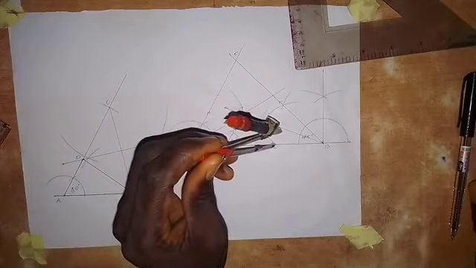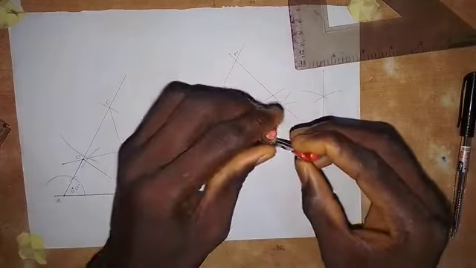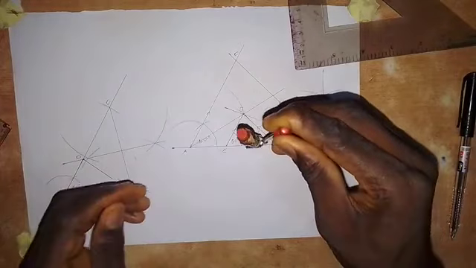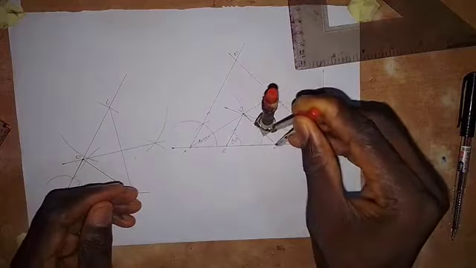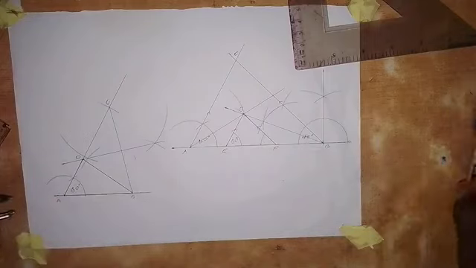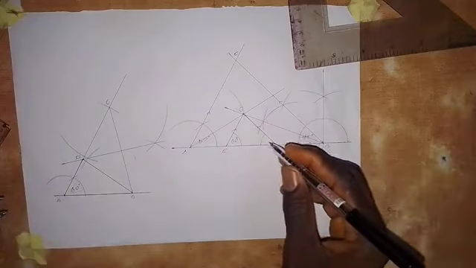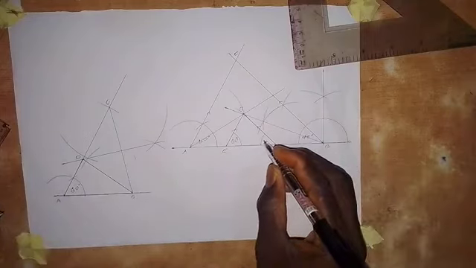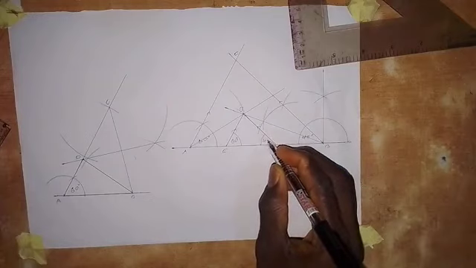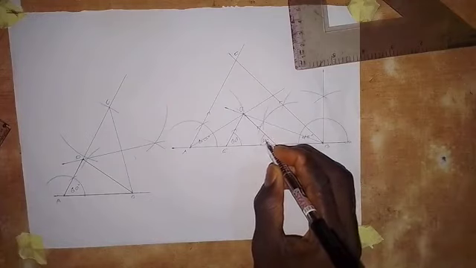Coming to this point F, the angle at this point, angle DFE, is 45 degrees. Let's take note of that.